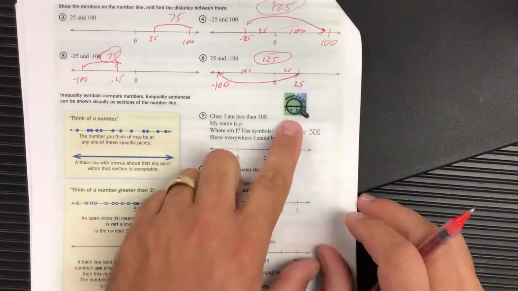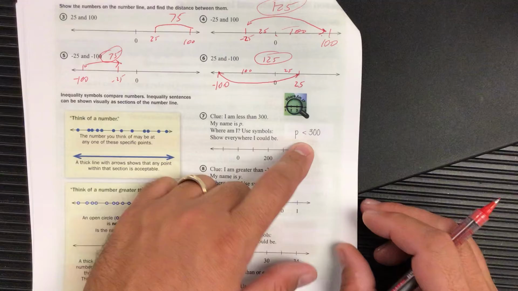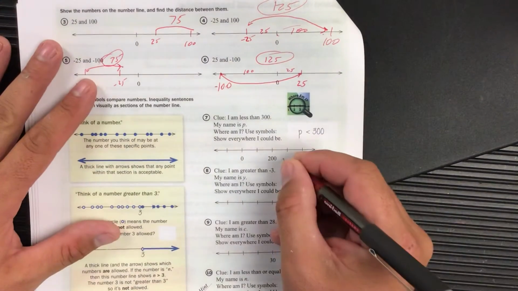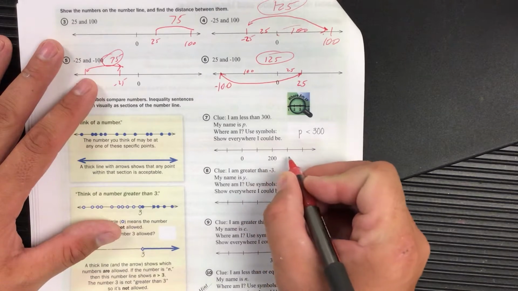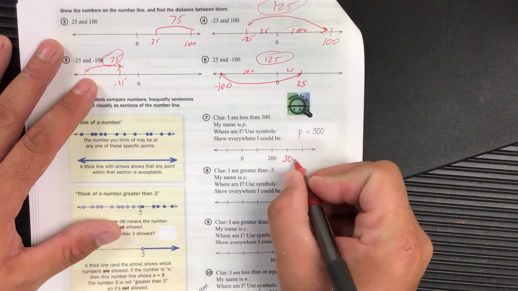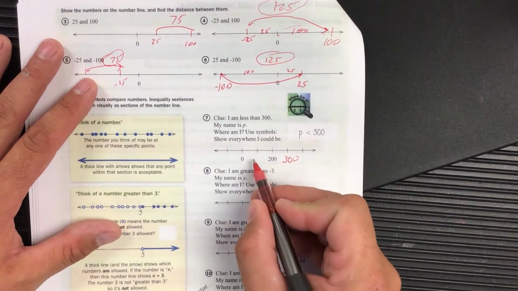All right, so they have this one done for you. It shows you that P is less than 300. So somewhere here I have to put 300. Do you think that's going to go right or left of 200? Right. Okay, so I'm going to go here, because I can tell they go by hundreds, right?